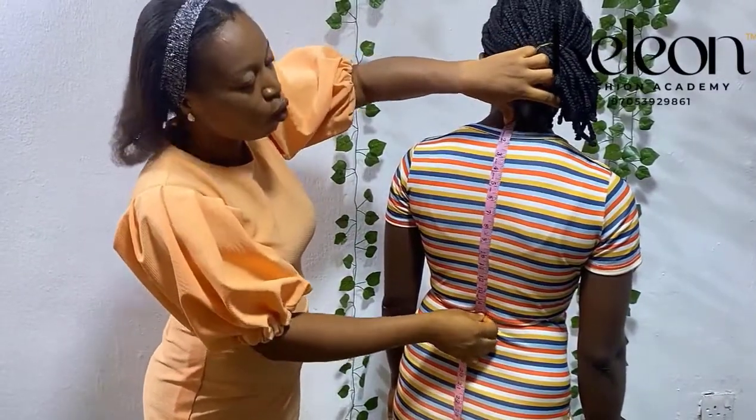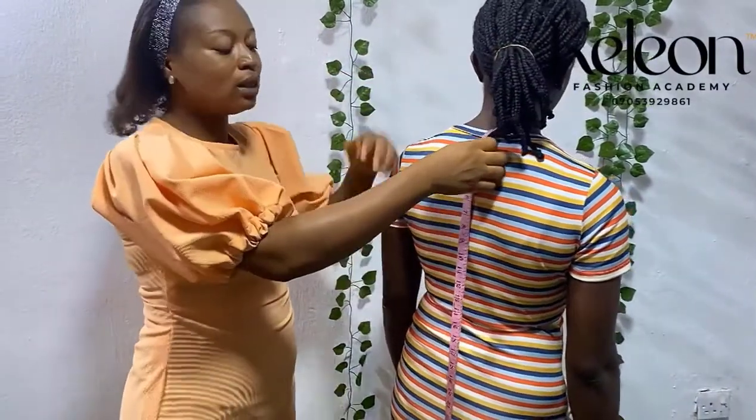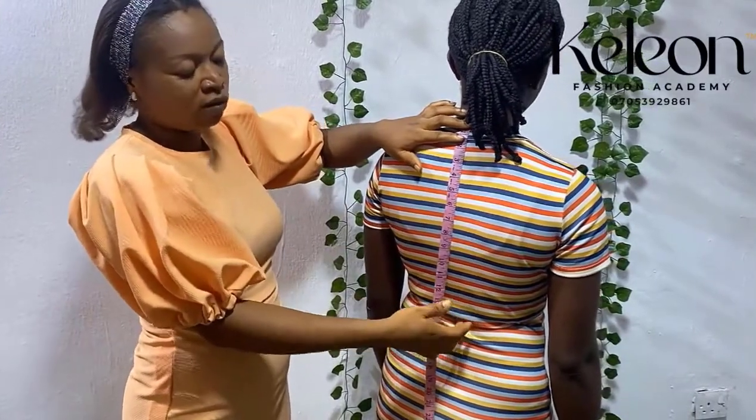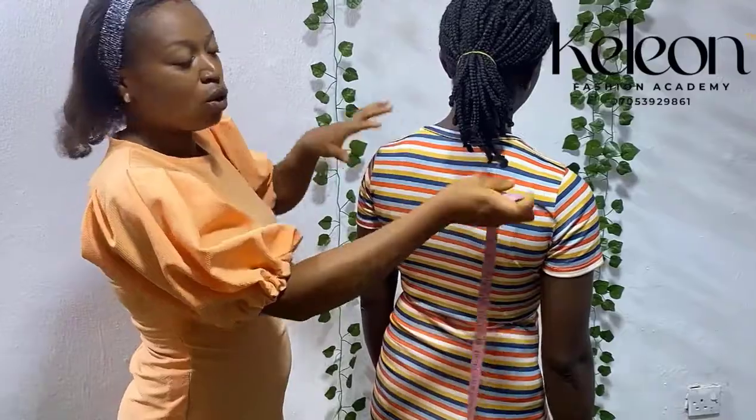Can you see it? So when we compare her own front length and back length, you can see that the difference is about 1 inch or 1.25, depending on the value you want to use. So that tells us that the front measurement and the back measurement are not the same. For some persons like mine, it's a difference of 2 inches. So for some persons, they can have more or lesser difference between these values.